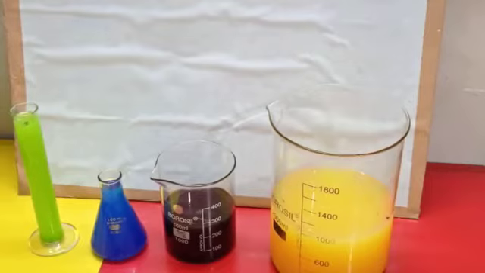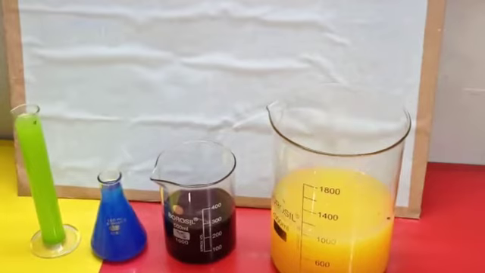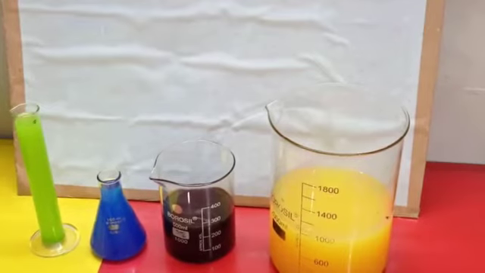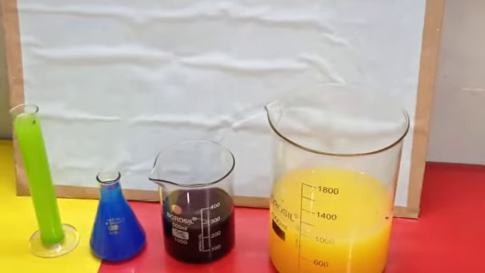The first beaker, the green one, is about 50 ml. The second beaker, which is blue in color, is 100 ml. And the third one is 250 ml. And the last one is about 1000 ml.